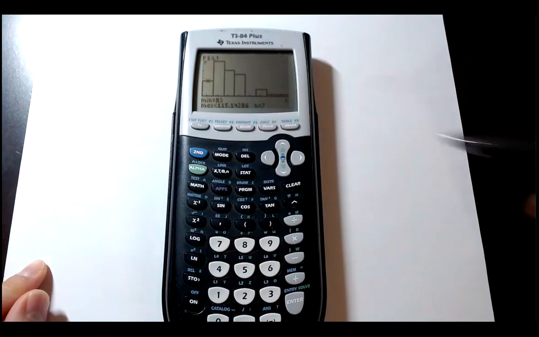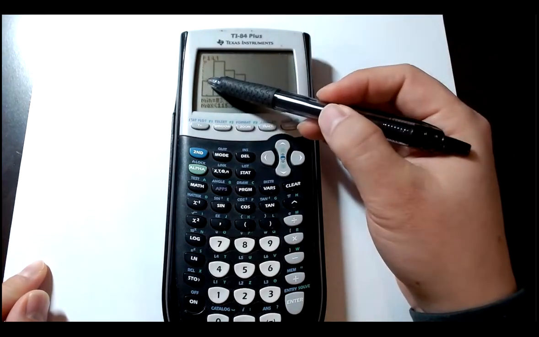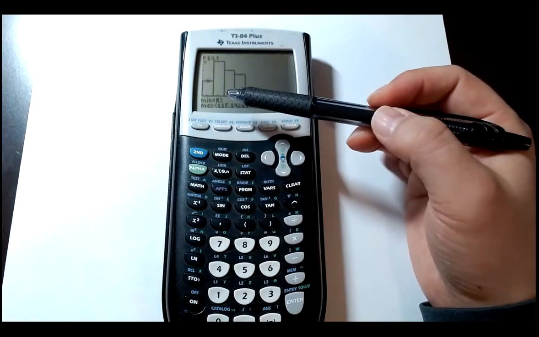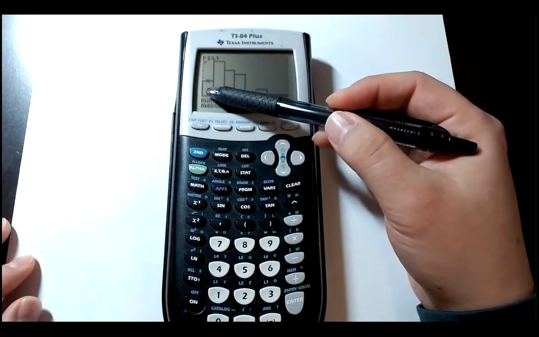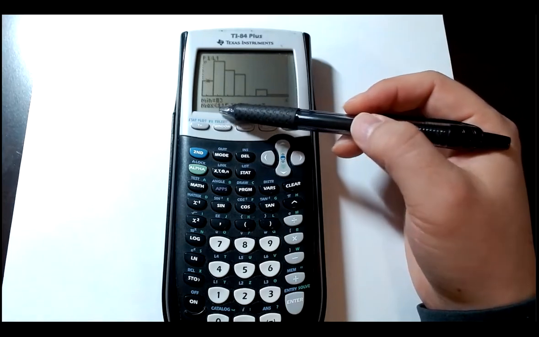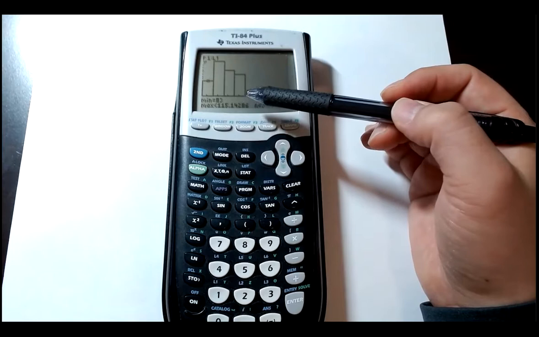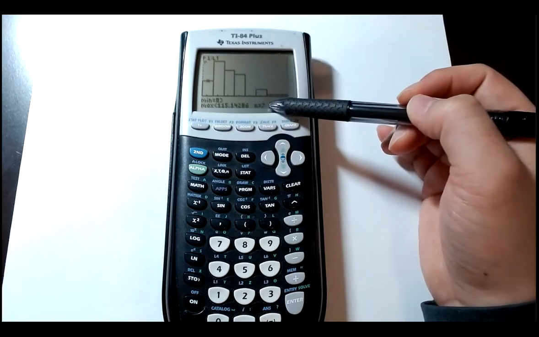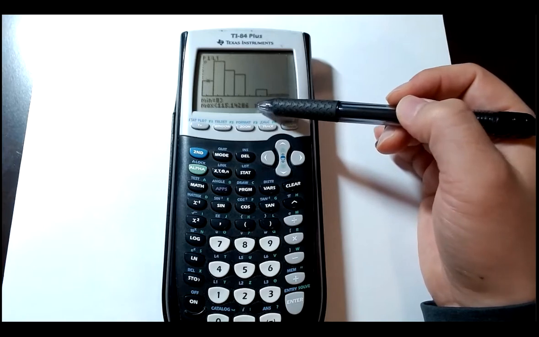Then you see that point showing the lower class limit of the first vertical bar. The lower class limit is 83, the upper class limit is approximately 155, and the number of data belonging to that class is 7.